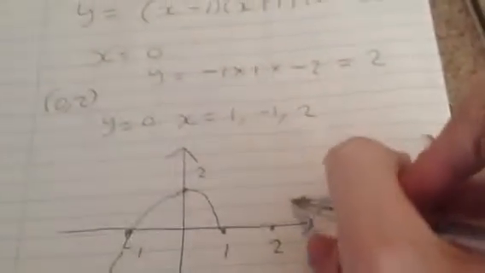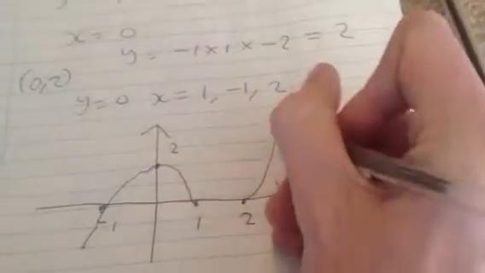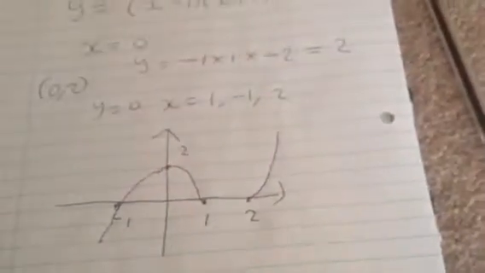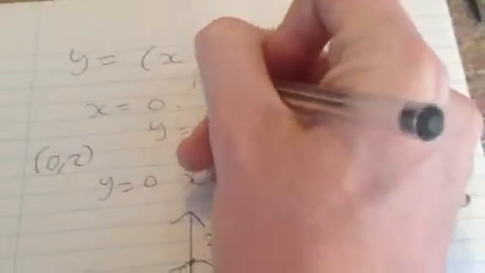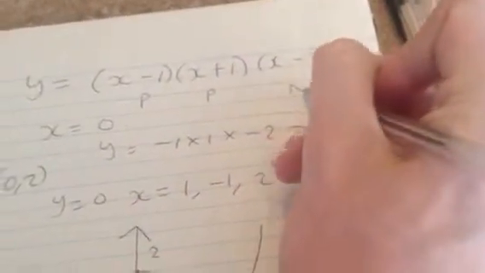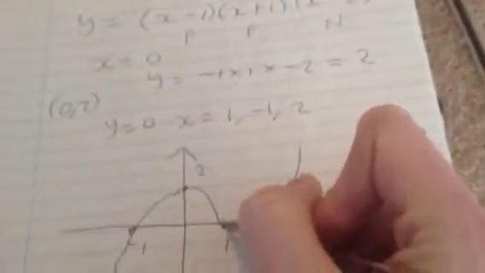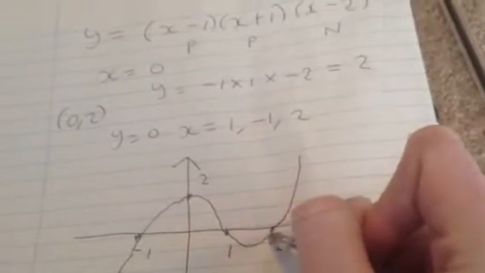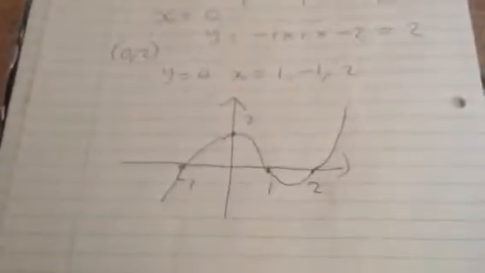So when x is 3, it's positive, so it goes back up here. If I try 1.5, I know that 1.5 minus 1 is positive, 1.5 plus 1 is positive, but 1.5 minus 2 is negative. So when I try a number between 1 and 2, it goes below the x-axis. Oh, look at a lovely graph there.